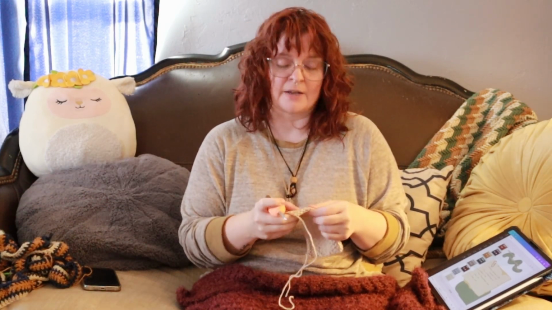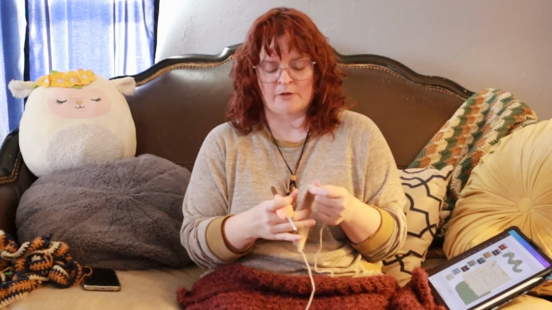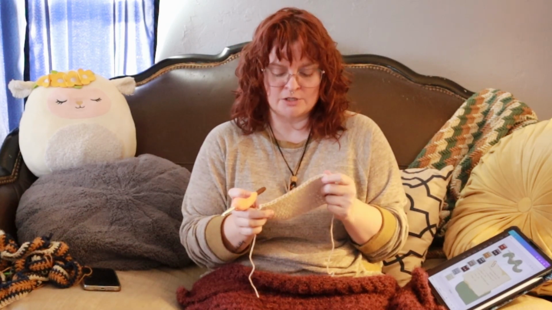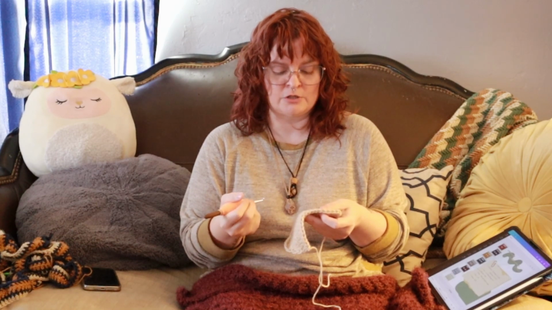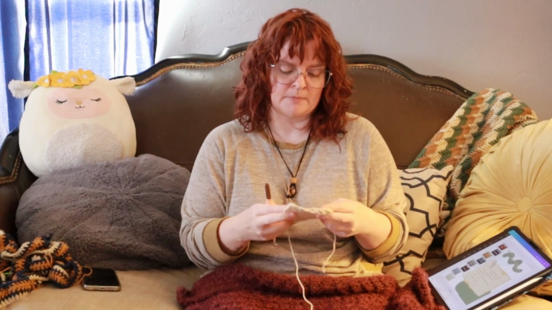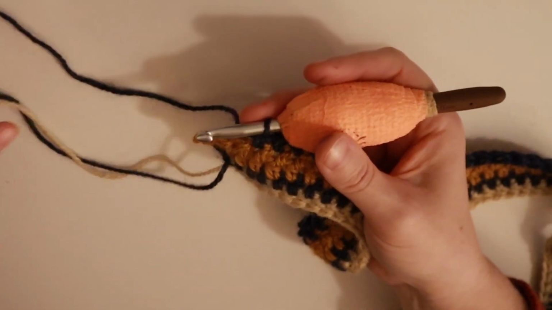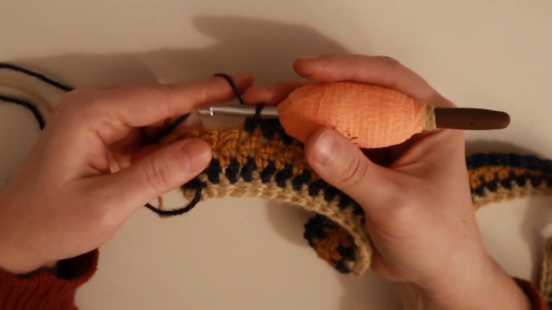If you don't know what the wide half double crochet is, you can look it up. I will do a close-up of both the swatch and the beginning of my blanket, but essentially you do a half double crochet, and instead of going into the stitch part, you go under the entire stitch and in between the posts, if that makes sense. Again, I will do a close-up and point it out. So this is the wide half double crochet stitch.